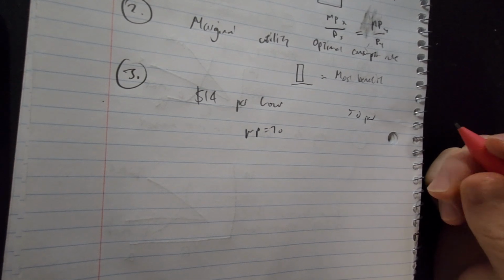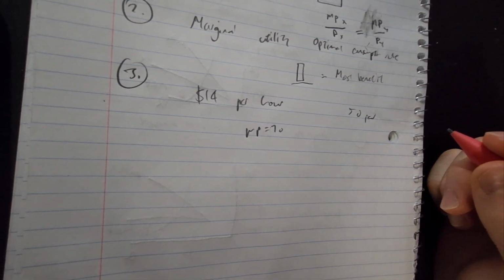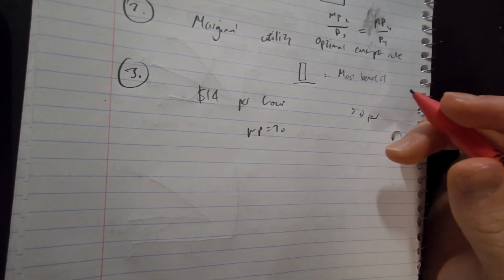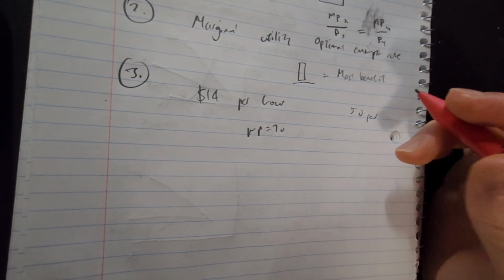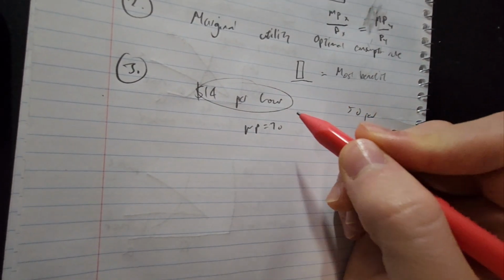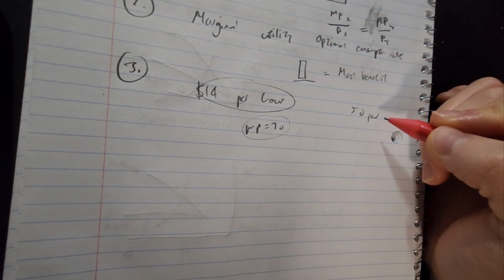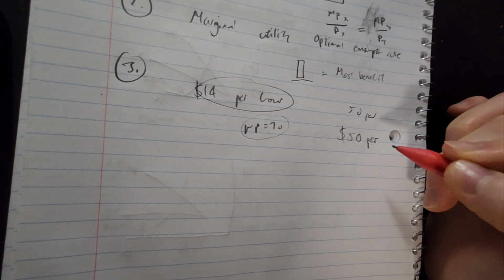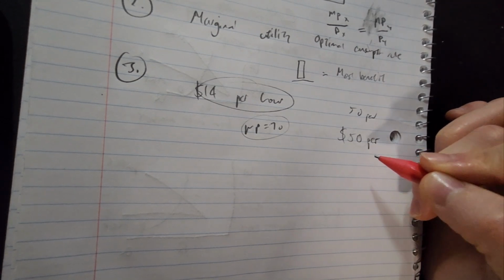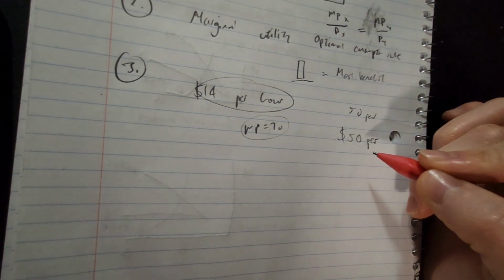For number 3, we are given a word problem in which we learn that the workers for the company of a machine shop are paid $14 per hour, and their marginal product of the last worker is $70. While John also rents a machine at a rate of $50 per hour. But we do not know the marginal product of the last machine he used.